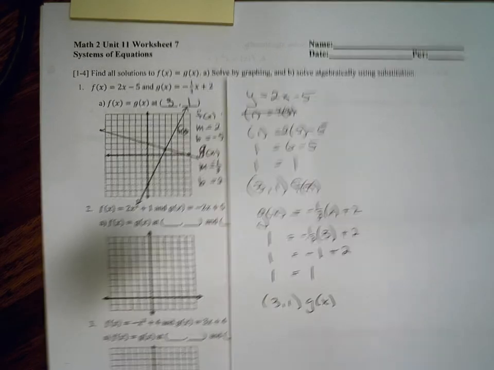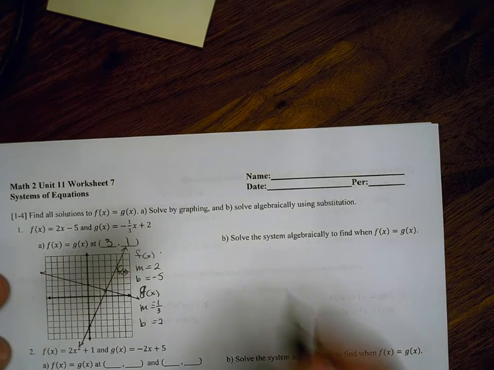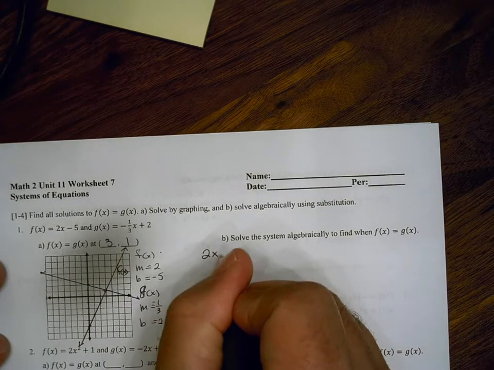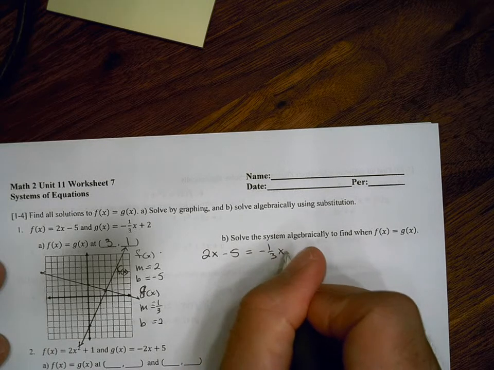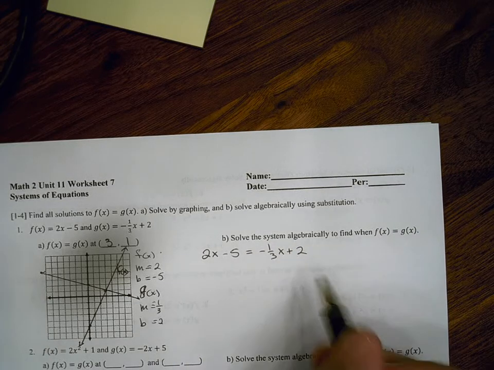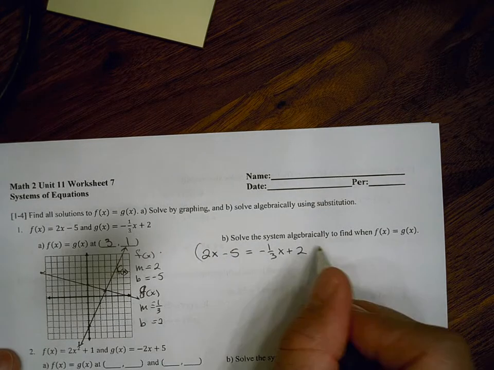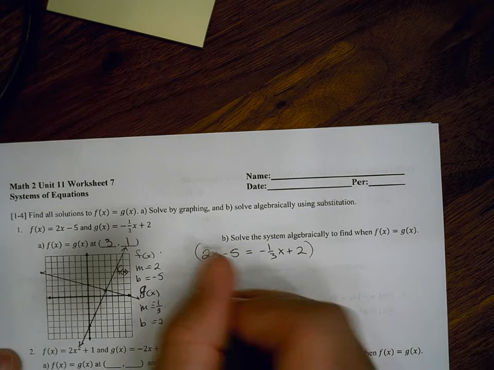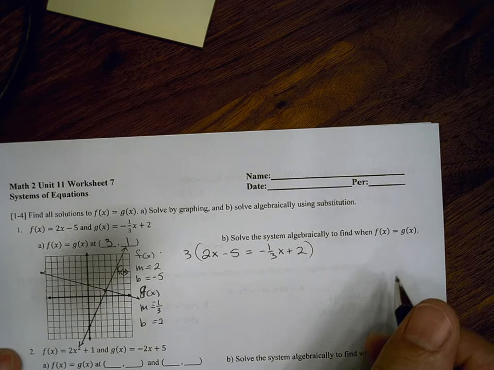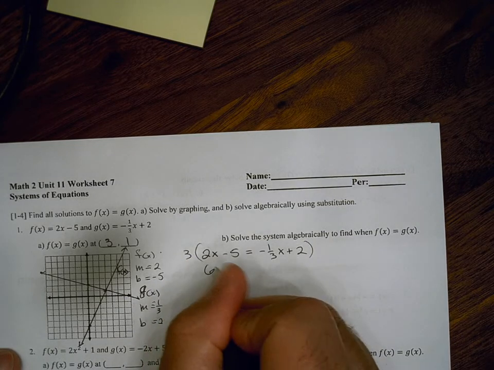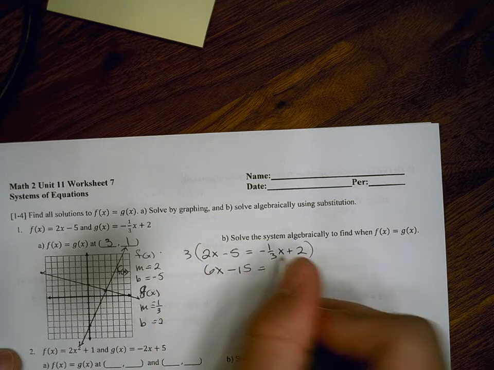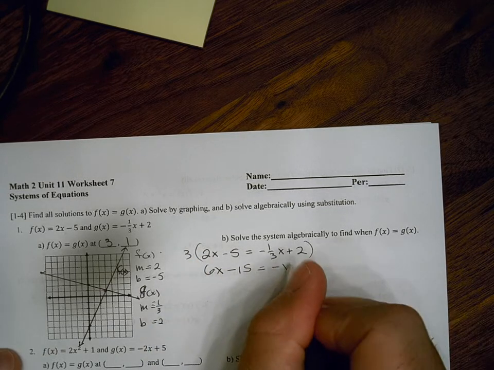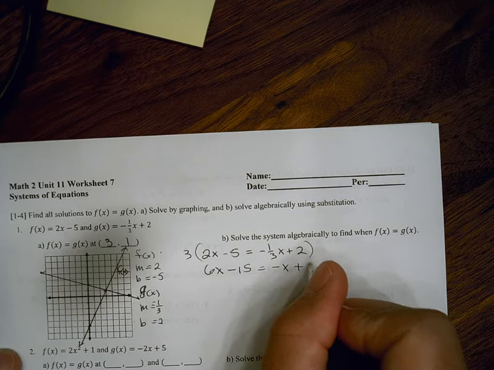Okay? Now let's show it algebraically. And it's pretty simple. We just set the two equal to each other, and we go 2x minus 5 equals negative 1/3 x plus 2. Okay, remember, whenever you want to get rid of a fraction in an equation, just multiply it by the common denominator. Okay, so we get 3 times 2x is 6x, 3 times negative 5 is negative 15, equals 3 times negative 1/3 x is just negative x, and 3 times 2 is 6.